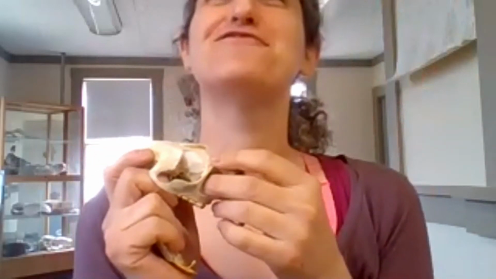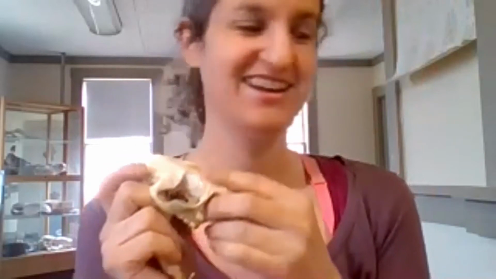And infraorbital foramina, I have trouble pronouncing that word, because it doesn't sound like it's spelled. Foramen is the singular, and this is an infraorbital foramen. So this is our orbit, and below the orbit we have this hole. A foramen is basically a hole in the skull where nerves and blood vessels cross through. And this one has a really large infraorbital foramen.